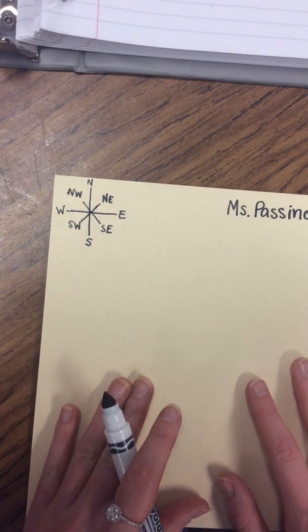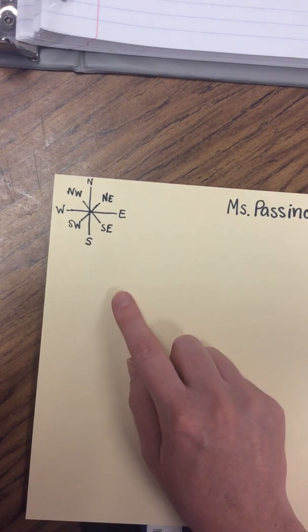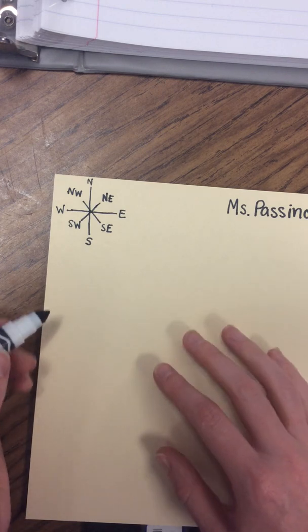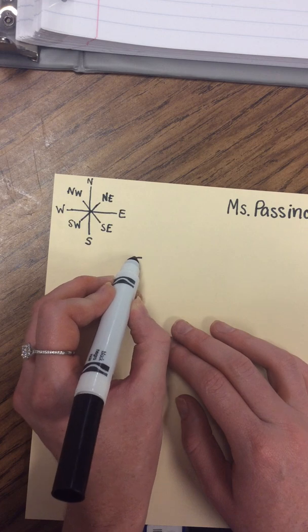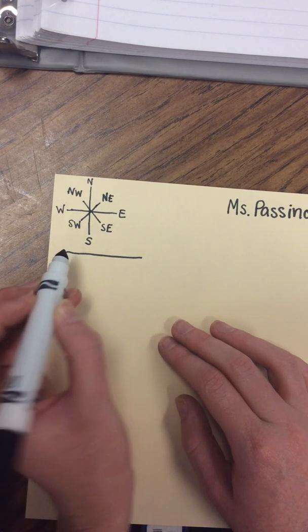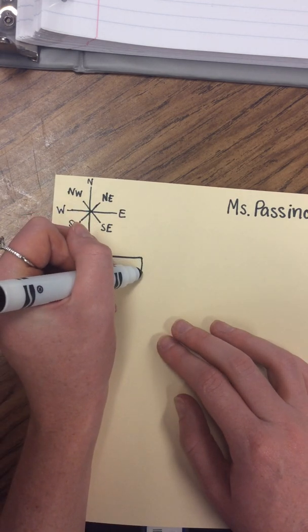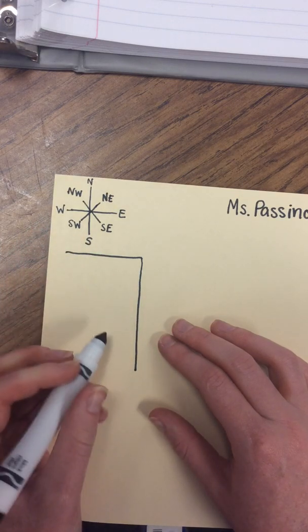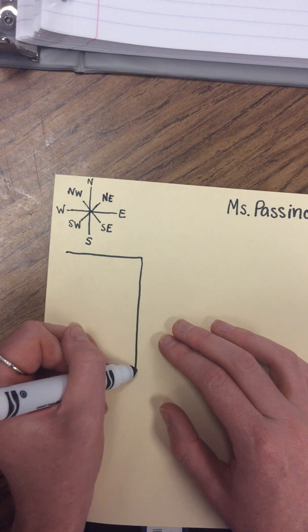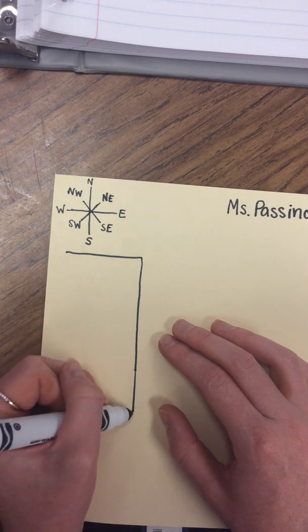Below where you have drawn your compass rose, I would like you to draw your key. So we are going to draw as neatly as we can a box. You will have to write in this box later on and draw symbols, so give yourself some room to add these symbols in later on.